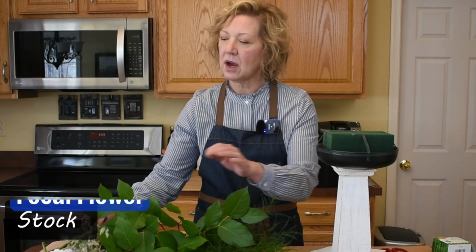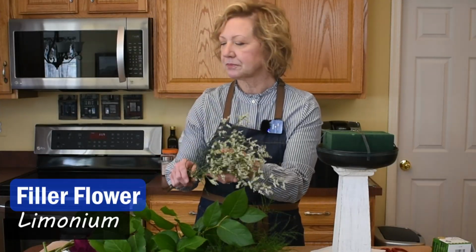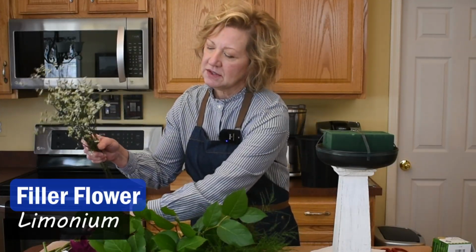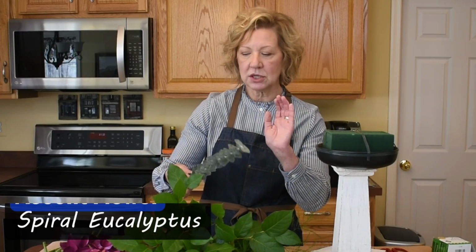For a filler flower, I have some limonium, not linoleum, it's limonium. Very soft. Gives this very sharp arrangement something soft. Now I was looking for accent flowers and I couldn't find exactly what I wanted, but I came across some of this painted ruscus. I think this is sexy. I love this stuff. And then we have some spiral eucalyptus. I think this is also going to help really give that sharp edge.